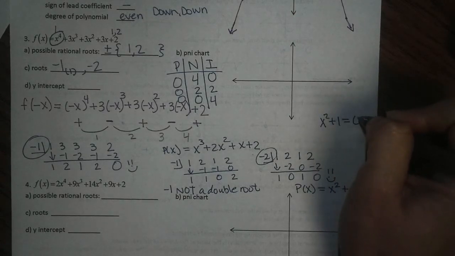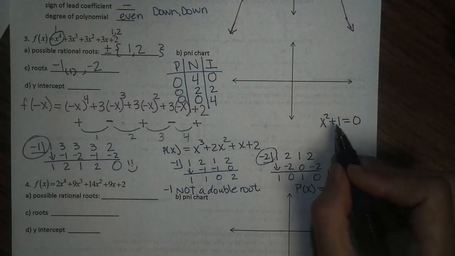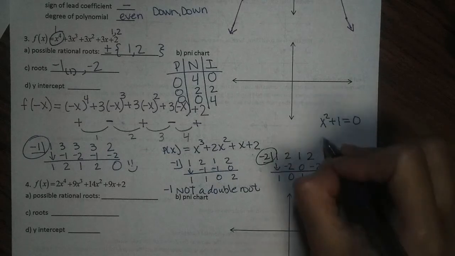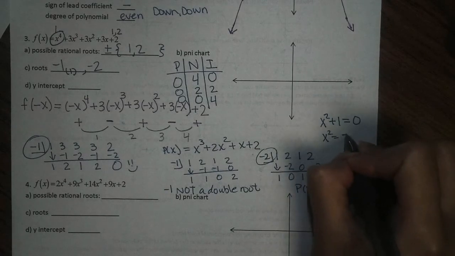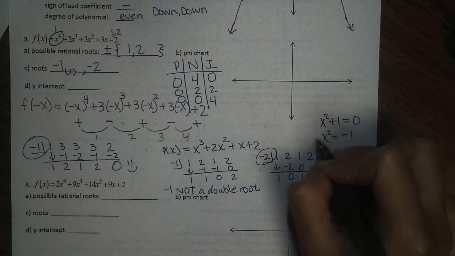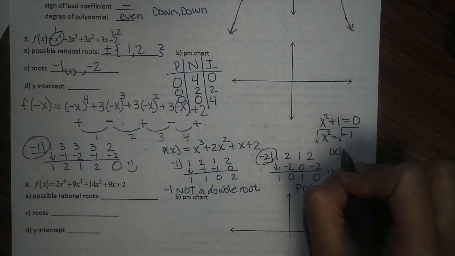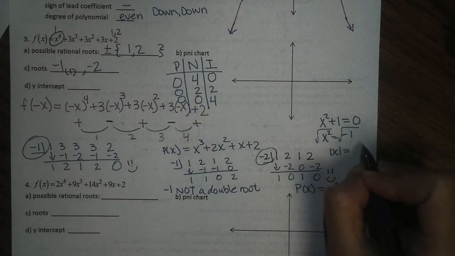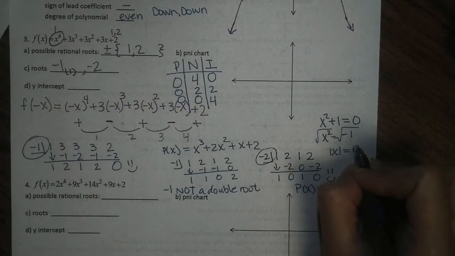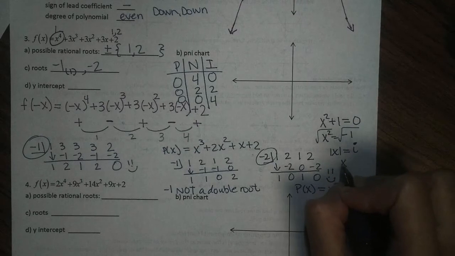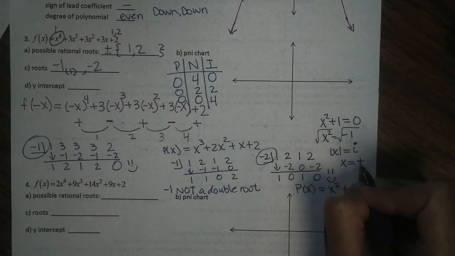Set that equal to 0 and use the square root property: subtract 1, take the square root on both sides. So x equals the square root of negative 1, which is called i. So the remaining two roots are plus or minus i.